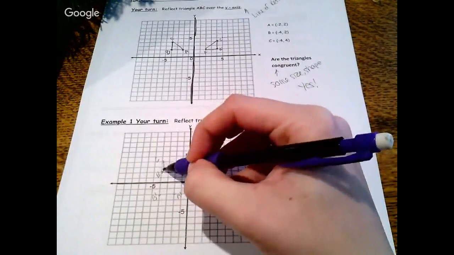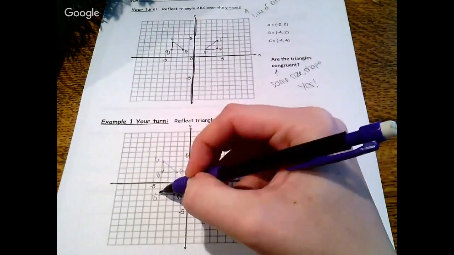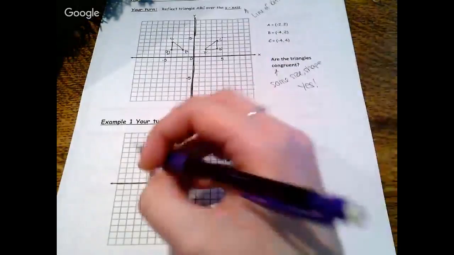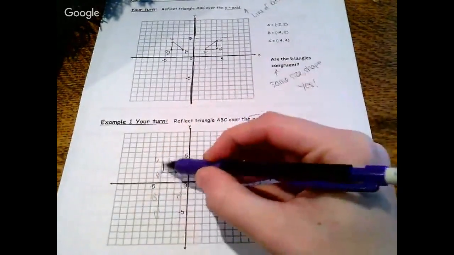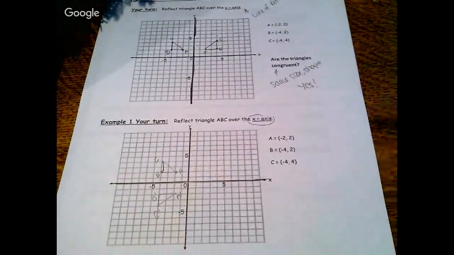And you can think of this two ways. C is 1, 2, 3, 4 away from the line of reflection. So I can go 1, 2, 3, 4 down. Or because they're congruent, because size and shape is preserved, you could say, hey, C is 2 away from B, so I'm just going to count 2 away from B.